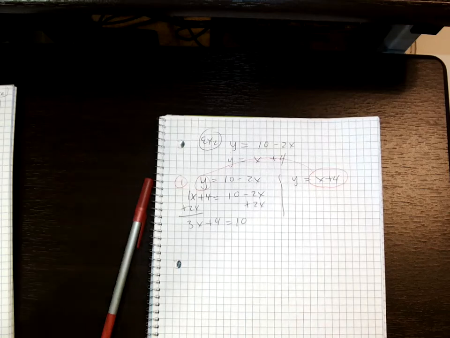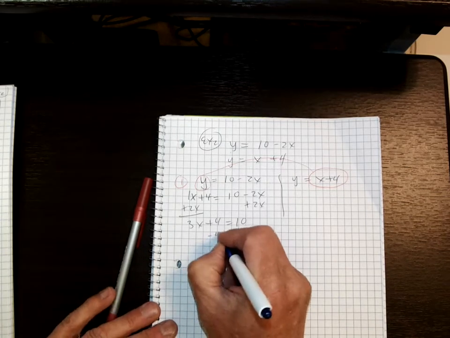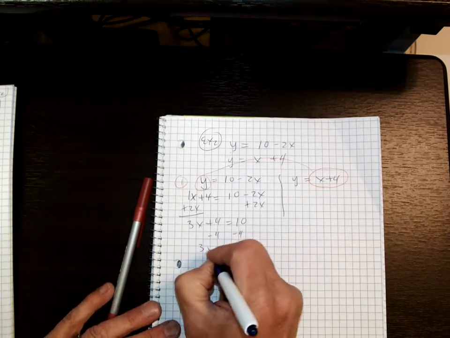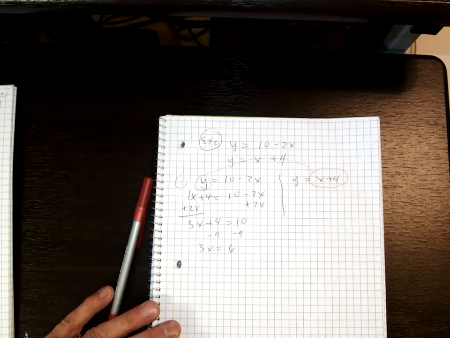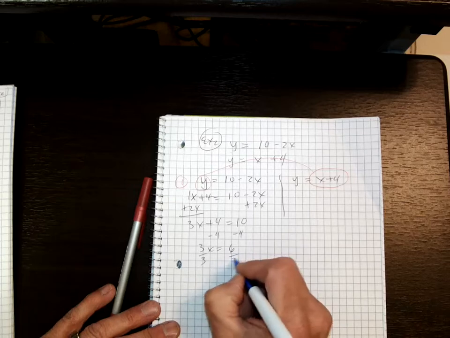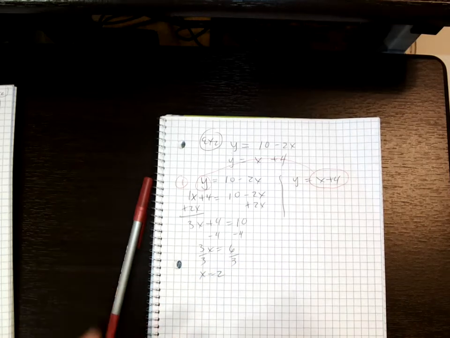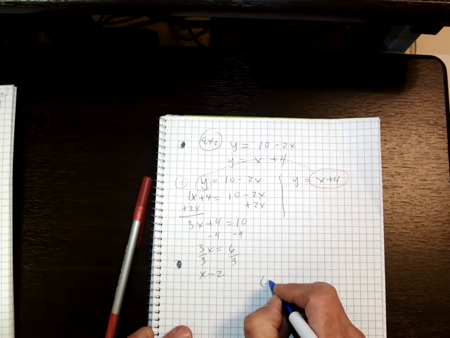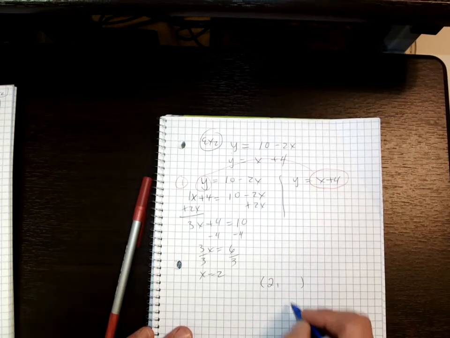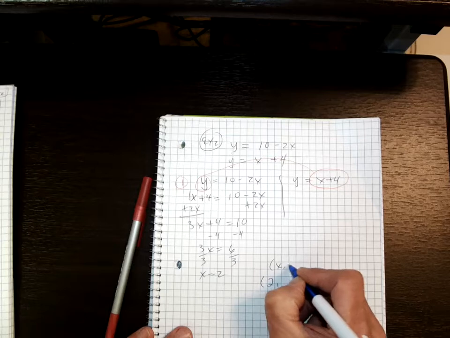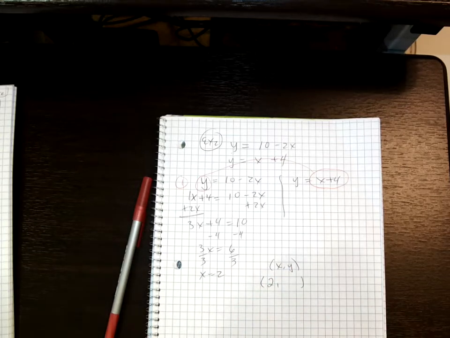Okay, I'm going to solve for x. Minus 4, I'll get 3x equals 6. Divide by 3, x is 2. So I have one of my answers. I need both. So my answer is going to be 2 something, because every point is some x comma y. So I've got my 2 something.